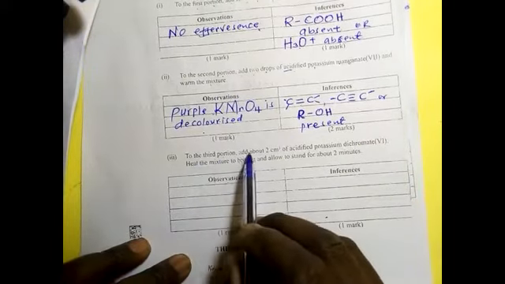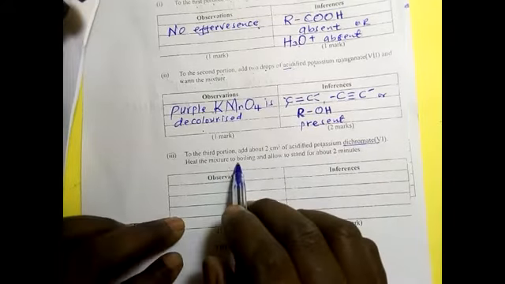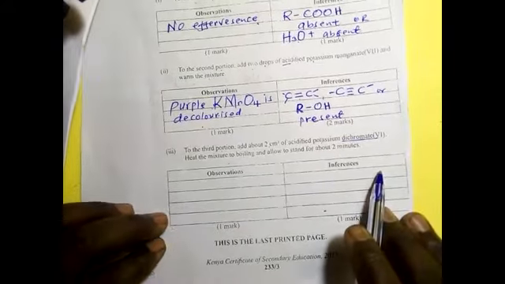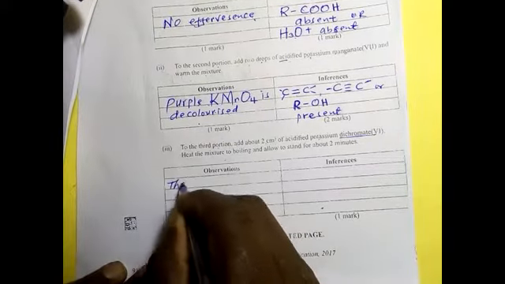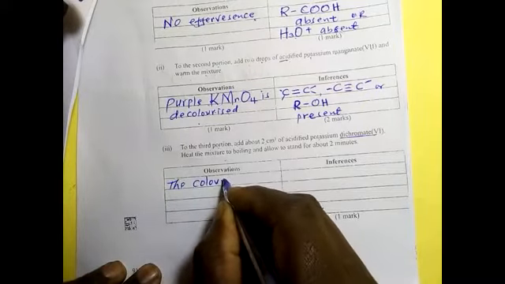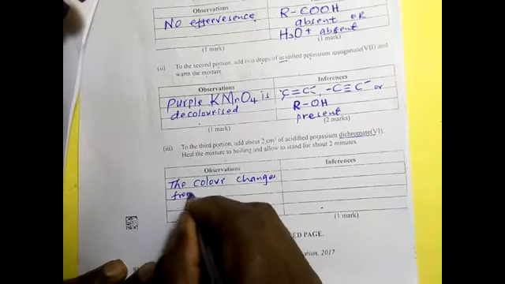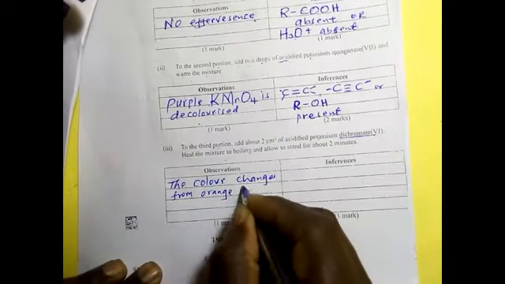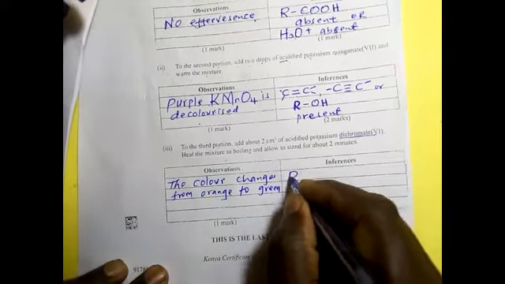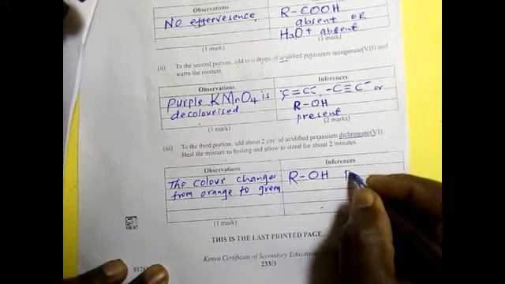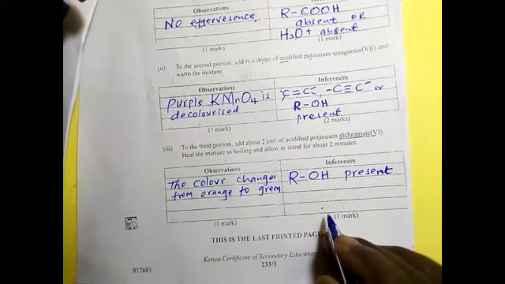To the third portion, add about 2 centimeters of acidified potassium dichromate. Heat the mixture to boil and allow to stand for about 2 minutes. Then the color changes from orange to green. So that confirms that the alcohol is present. That confirms the alcohol is present.